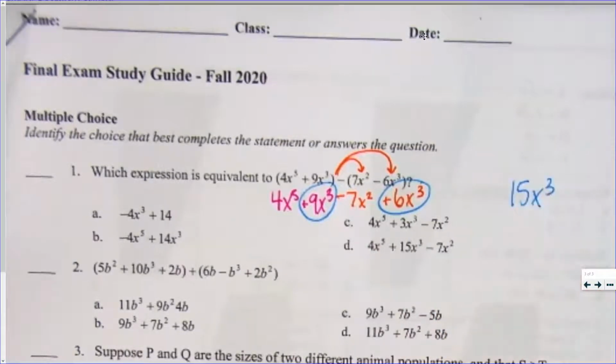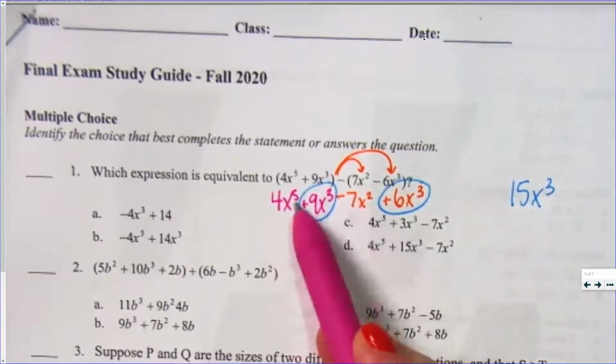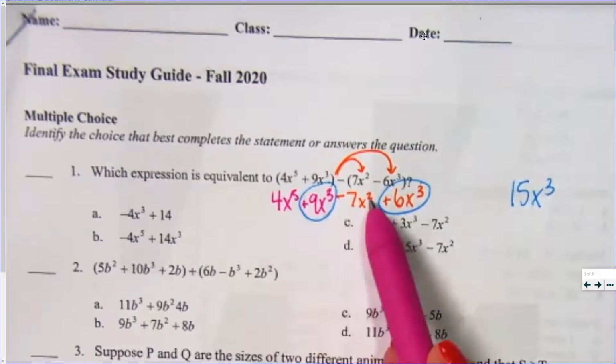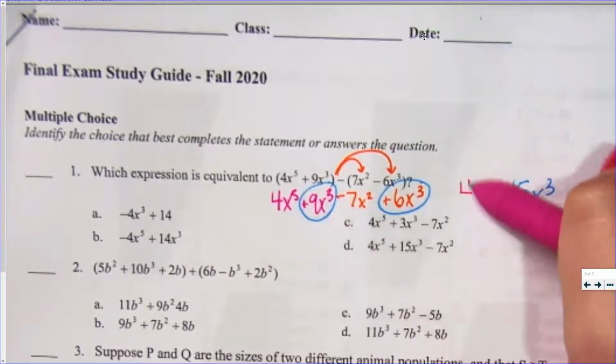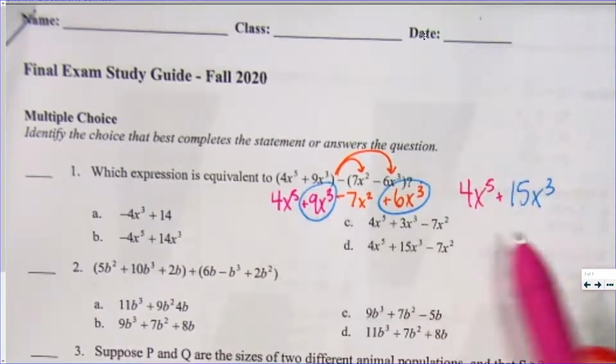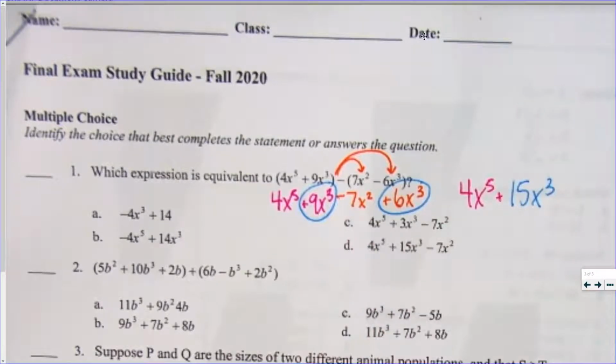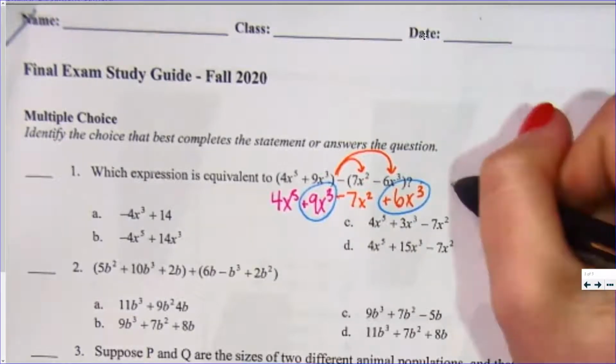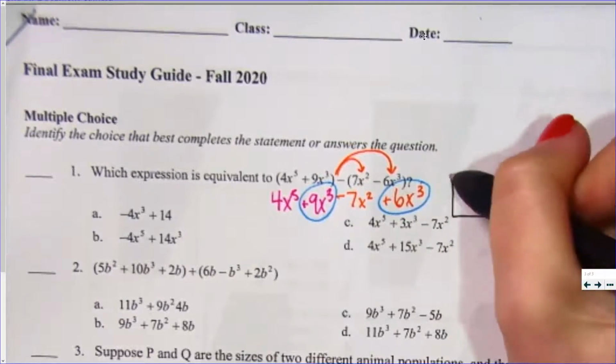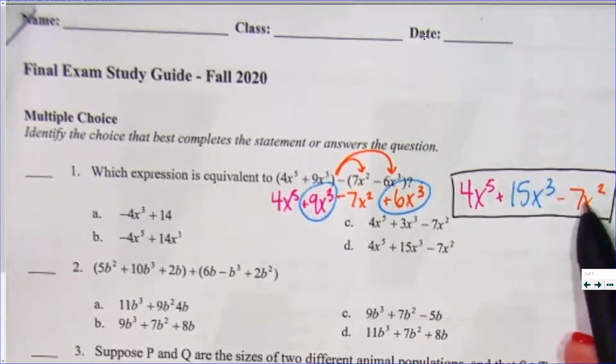I cannot combine these two terms together because they have different exponents. So 4x to the 5th power stays the same, and then negative 7x squared stays the same. All right, so this should be what our answer is: 4x to the 5th plus 15x cubed minus 7x squared.